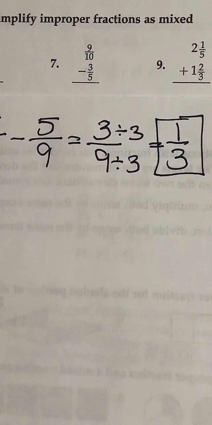Okay. How are we feeling? All right. So remember, 8 minus 5, that gives me 3. Okay. If it was 9 minus 5, that will give me 4.